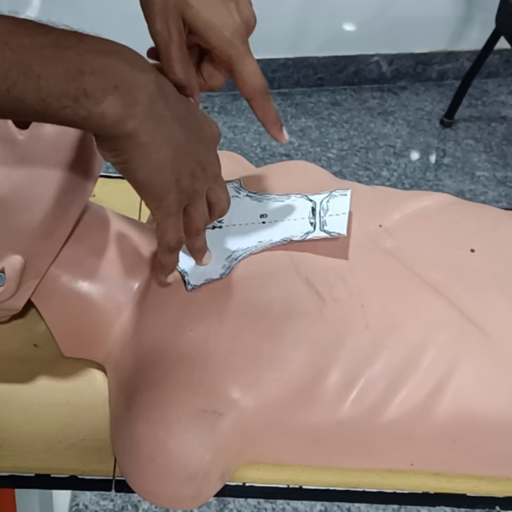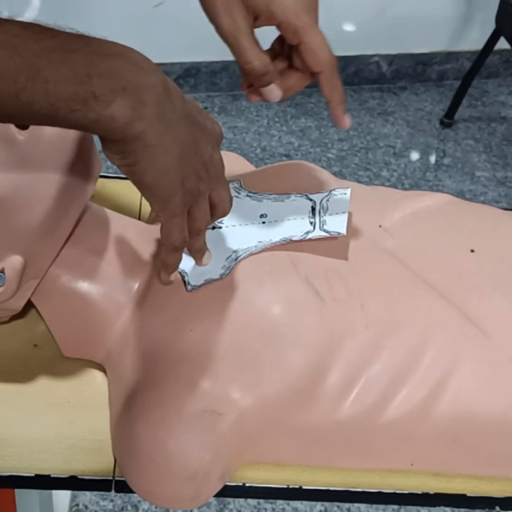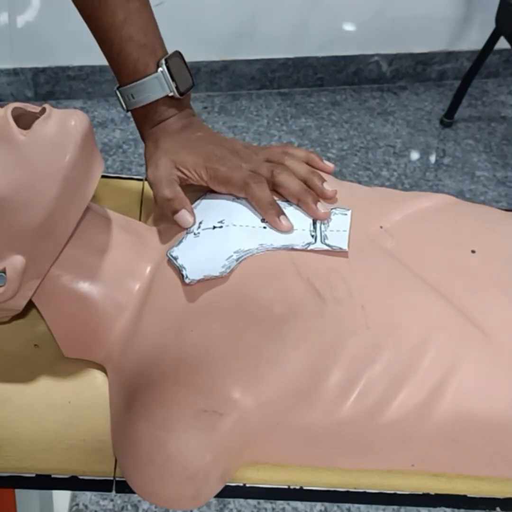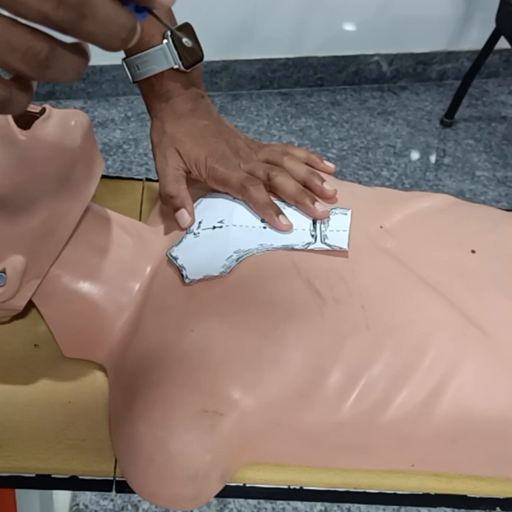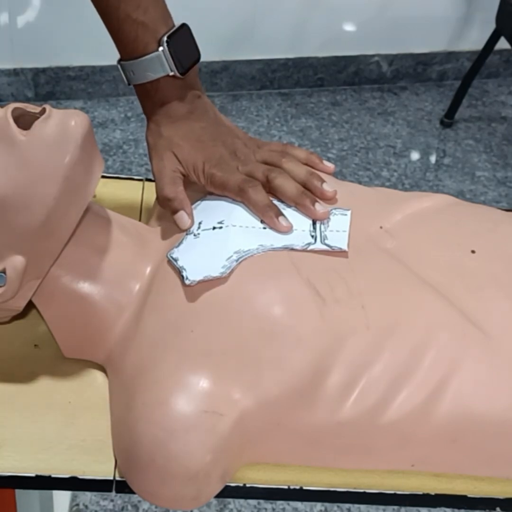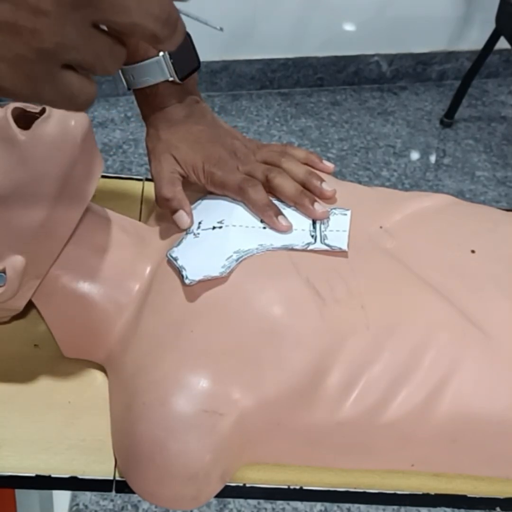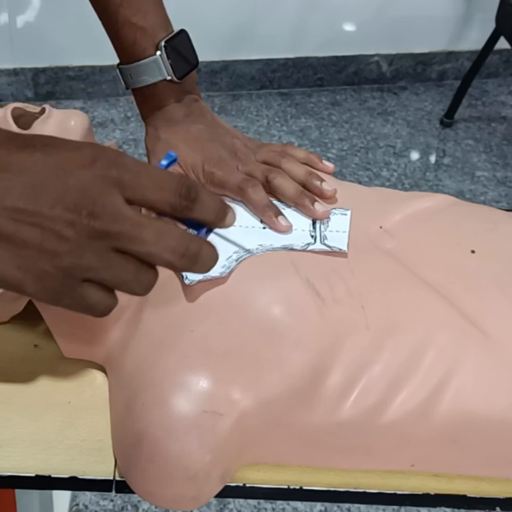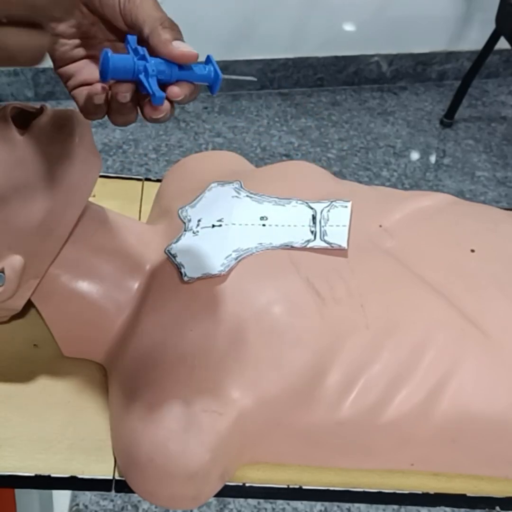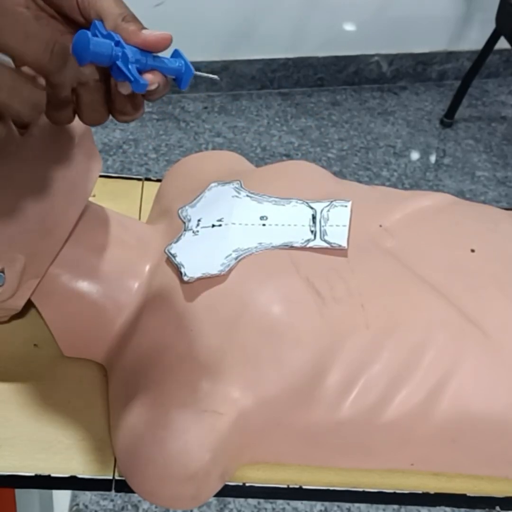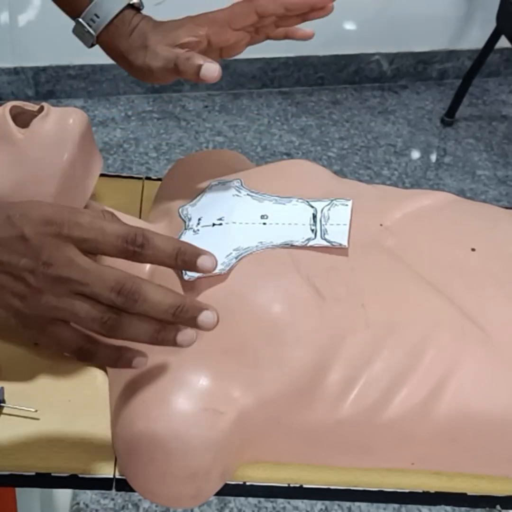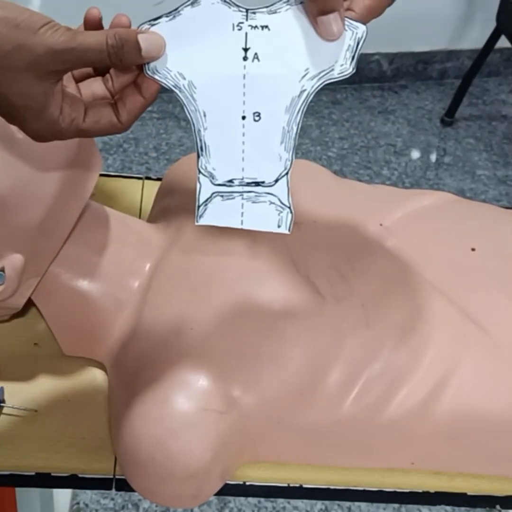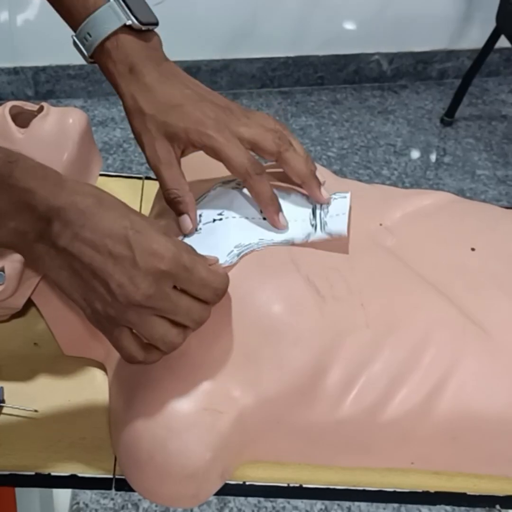Once you cross the cortex and reach the medulla, that will be a spongy portion. You may feel a pop, or an easy flow of your needle. There you have to stop, remove your stylet, and proceed for further infusion. So this is the ideal procedure for the sternal site.